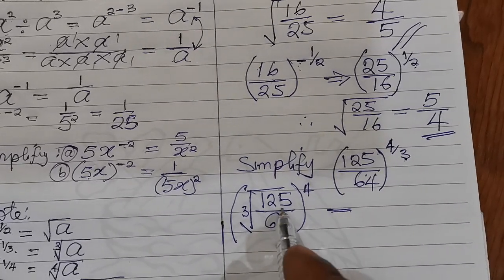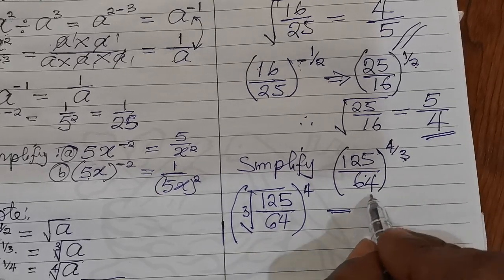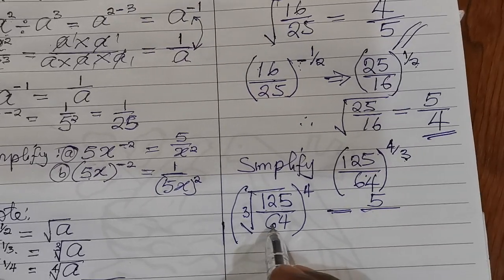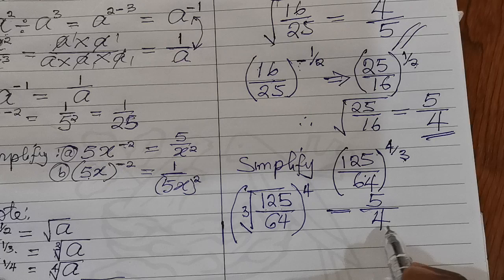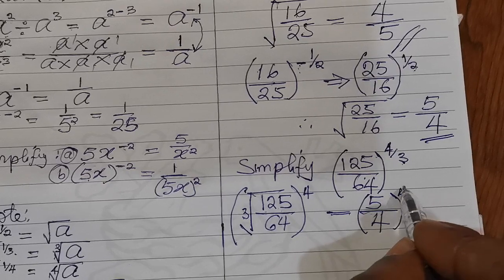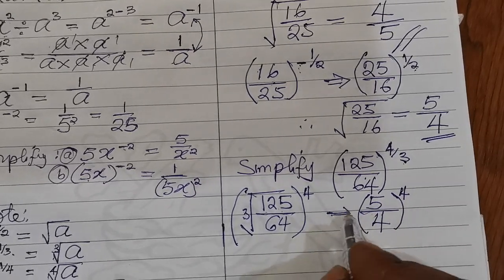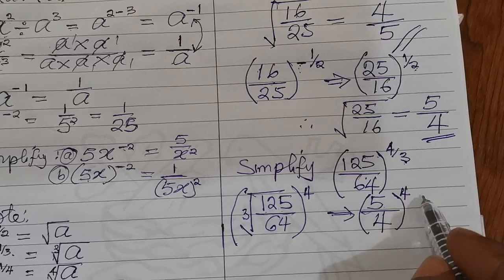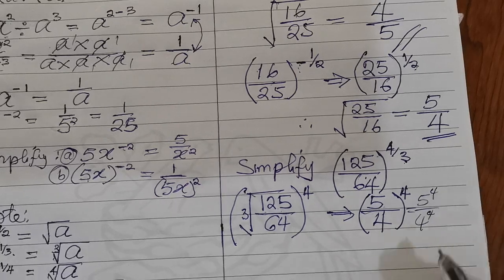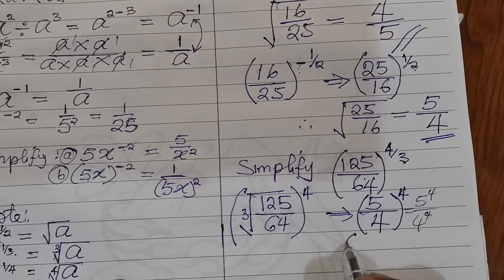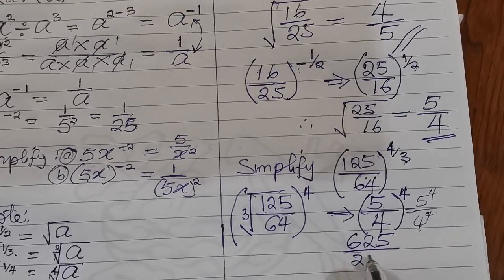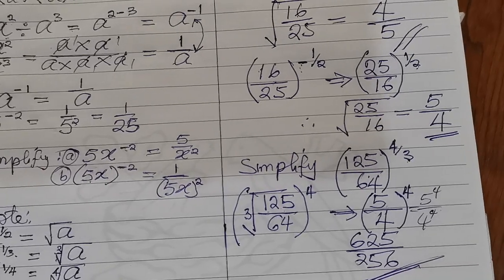Now what's the cube root? The cube root of 125 is 5, because 5 times 5 times 5 gives us 125, and the cube root of 64 is 4, because 4 times 4 times 4 is 64. So we are going to raise to the power 4. That means 5 raised to the power 4 over 4 raised to the power 4. So 5 raised to the power 4 is 625, and 4 raised to the power 4 is 256. So this is the answer.